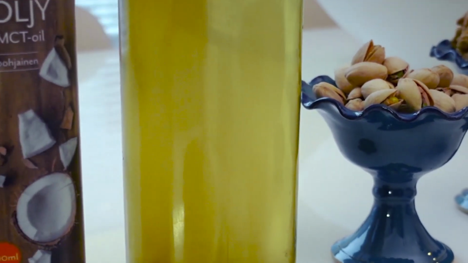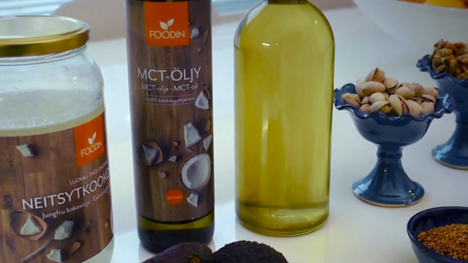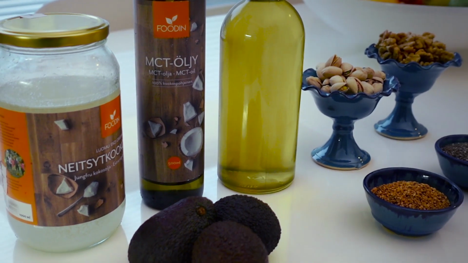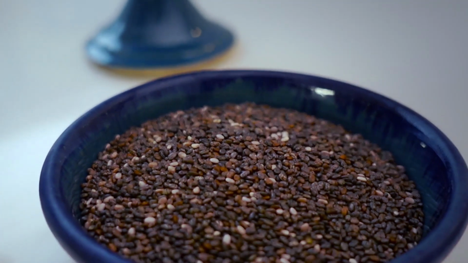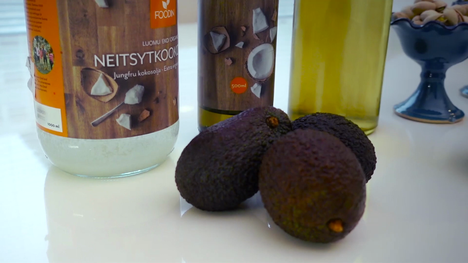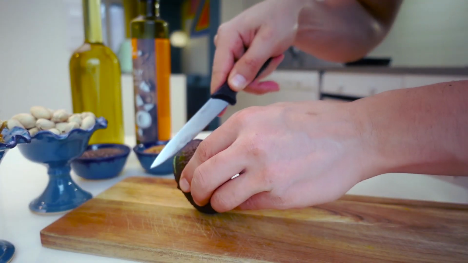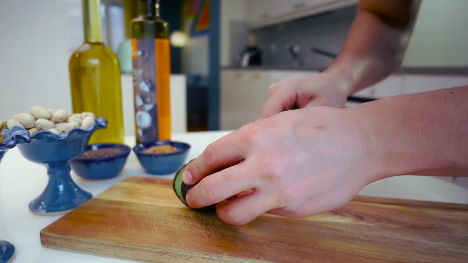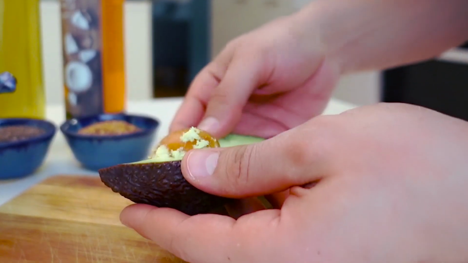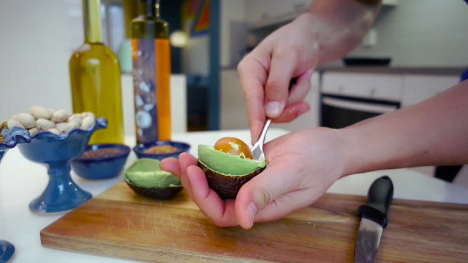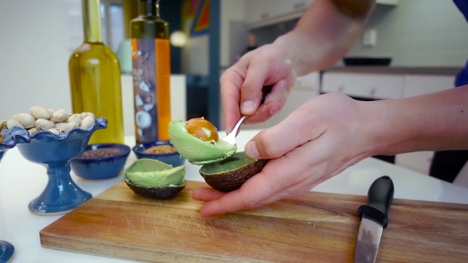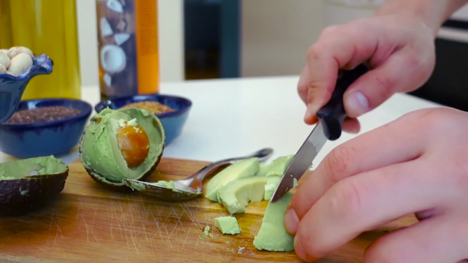Now let's talk about fats. Honestly, I totally had the wrong idea about fats before. I always thought fats are bad for you and they make you fat, but I was so wrong. Good fats, which are monounsaturated fats, are super beneficial for us. Good fats reduce cholesterol, prevent risk of cancer, boost weight loss, and prevent heart disease.